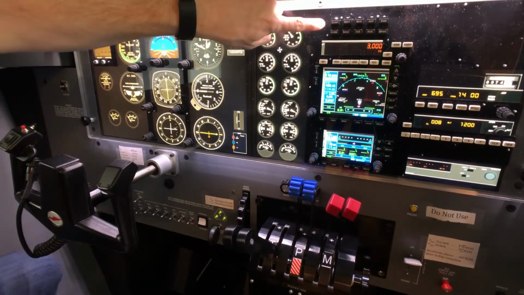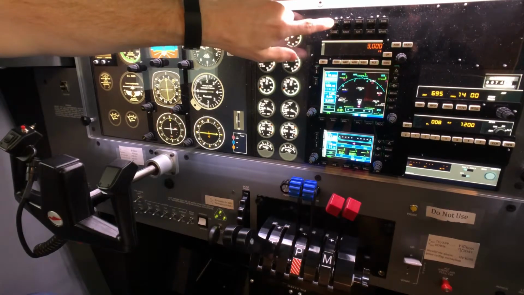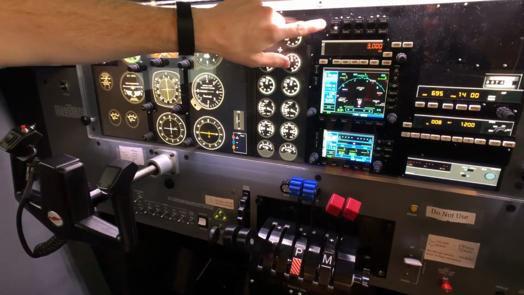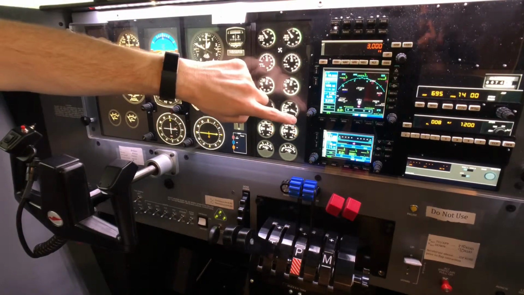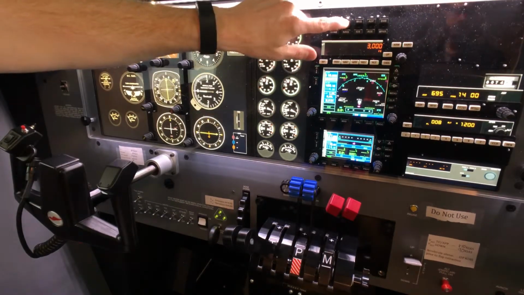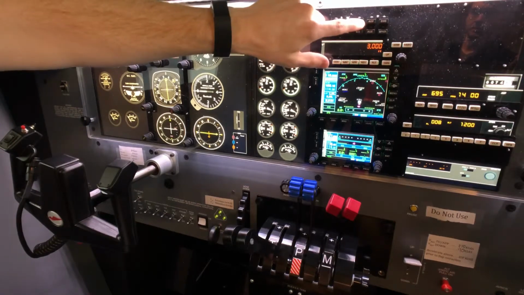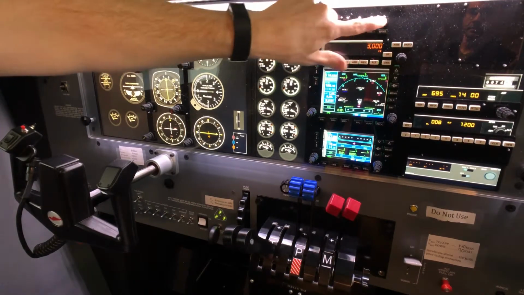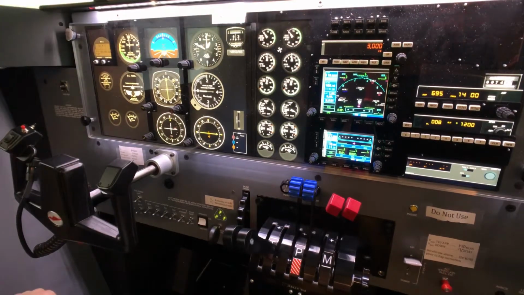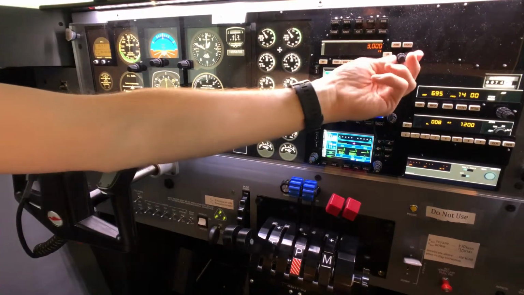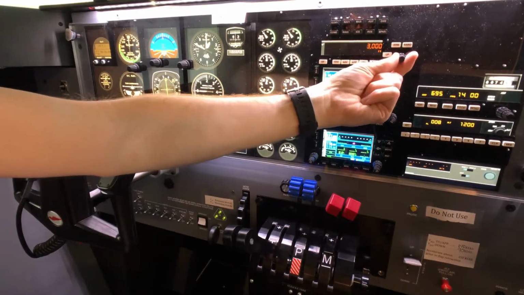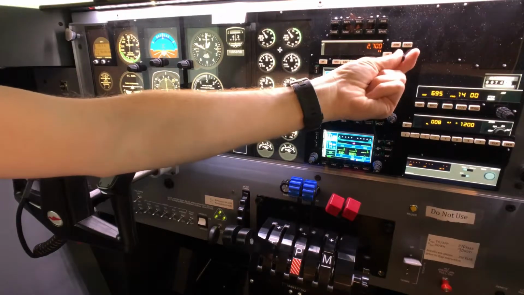The top of the NavCom panel can be selected COM1, COM2. To monitor a COM frequency, just select the frequency that you want to monitor and bring it into the active window. For NAV1, NAV2, marker beacon, ADF, and DME, all can be selected to identify the Morse code for that navigation source. The altitude alerter can be set using the outer dial for 1,000 feet and the inner dial for hundreds of feet.